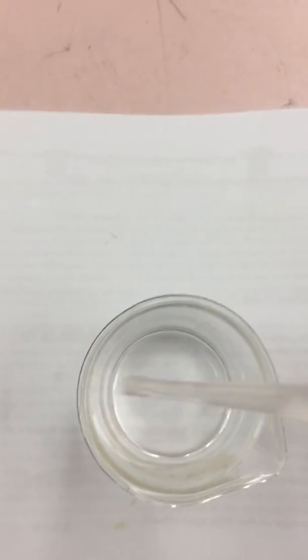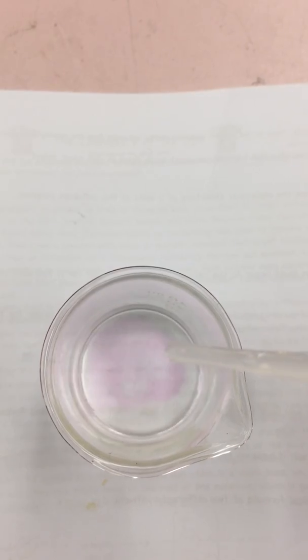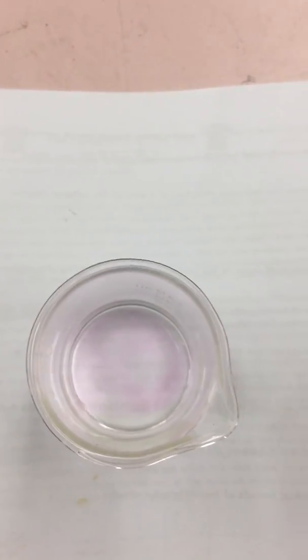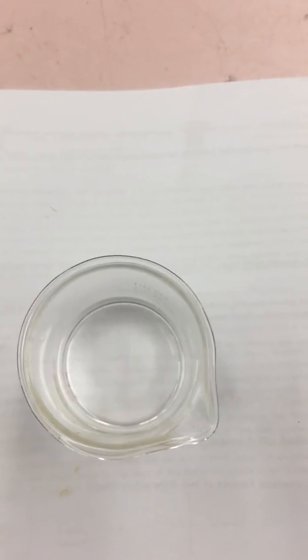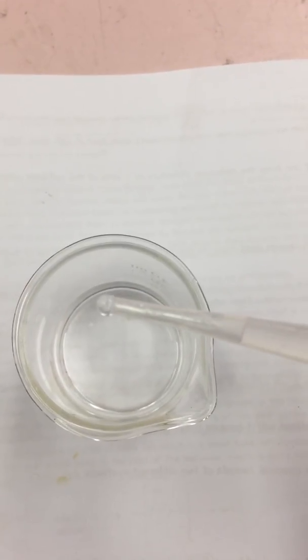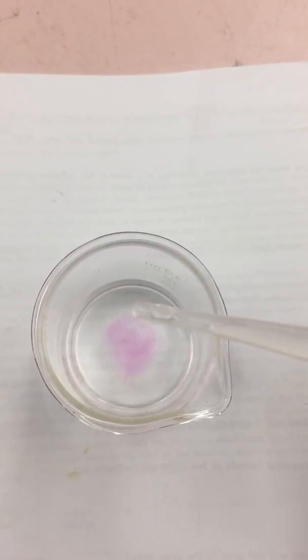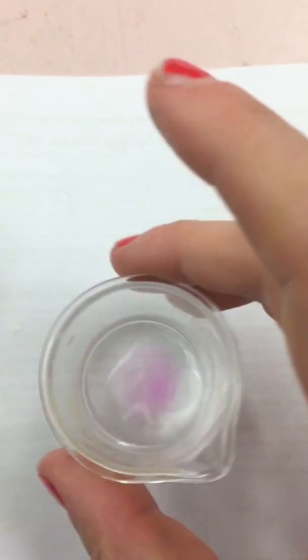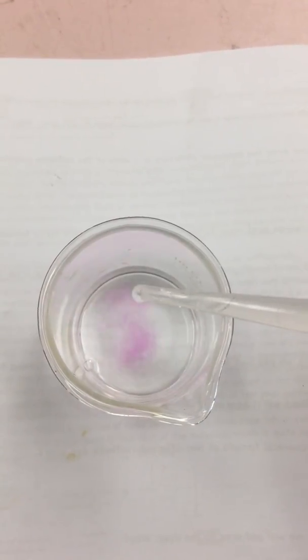Our second acid, acid B, will require 1, 2, 3, 4, 5, 6, 7, 8, 9, 10. I swirl it around and it disappears. That means we need to add more base. 11, 12, 13, 14, 15, 16, 17, 18.